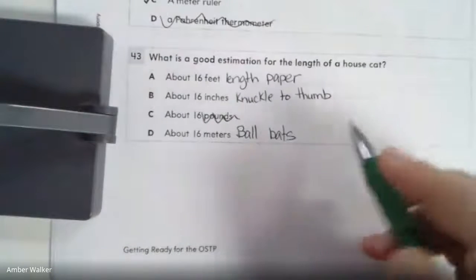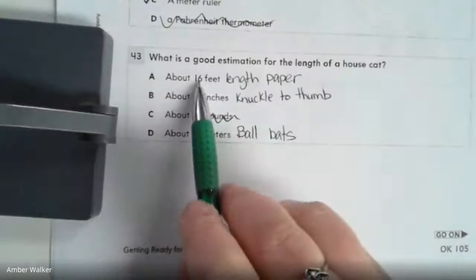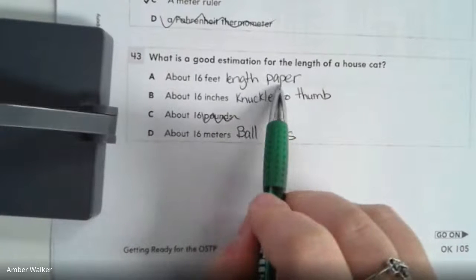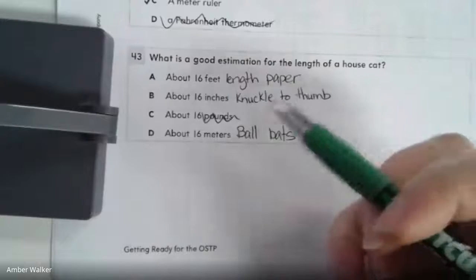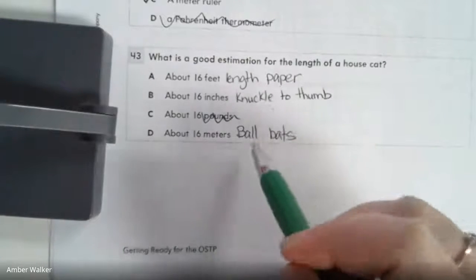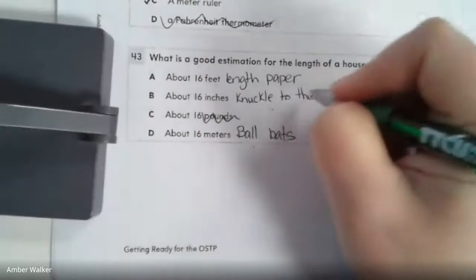We want to know the size of a house cat. So we've got 16 pieces of paper. That's a little big. 16 knuckles to thumb. That might work. 16 ball bats. Yeah, that's too big. So it's got to be 16 inches.